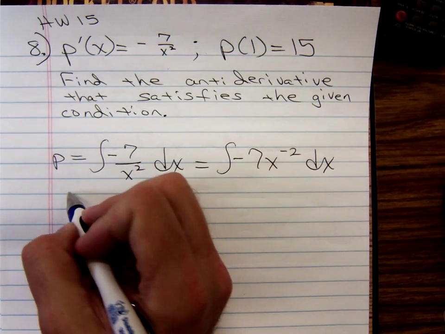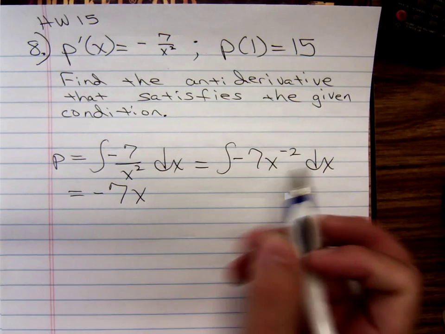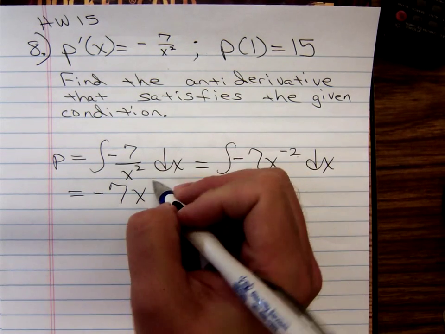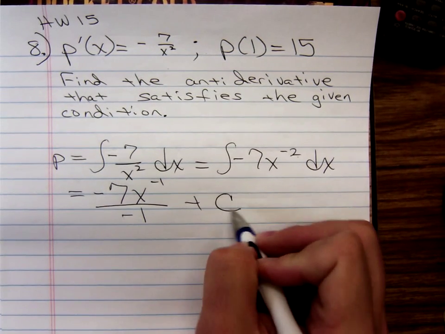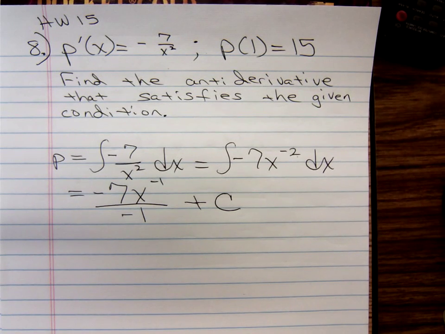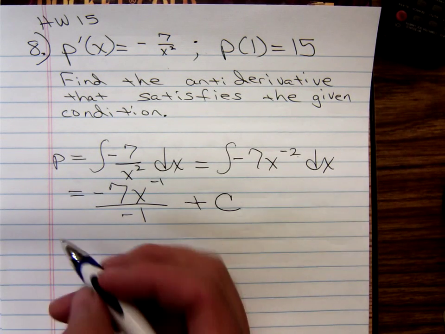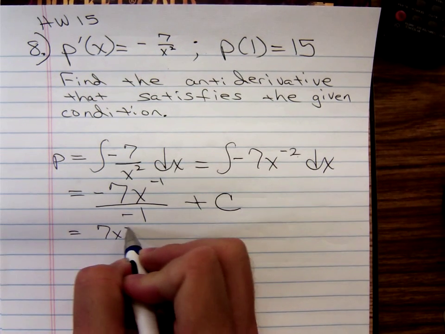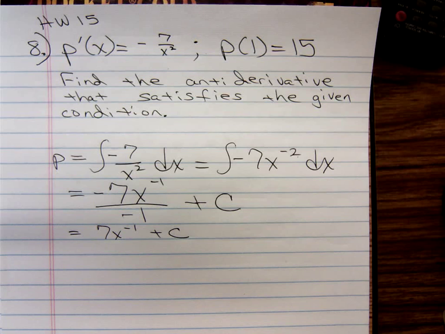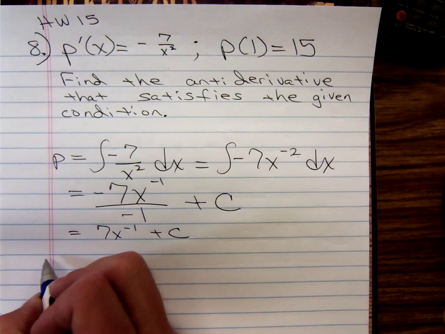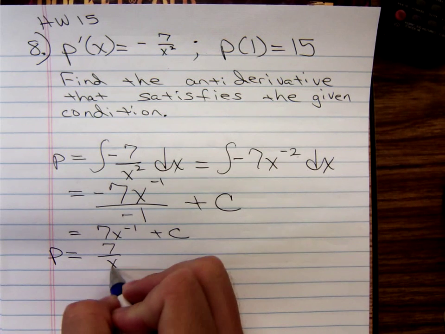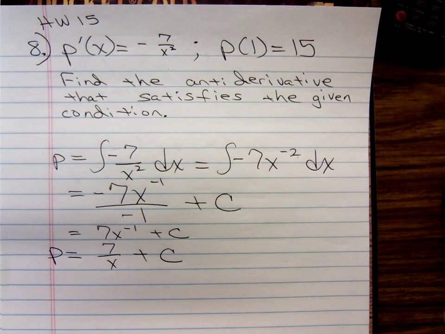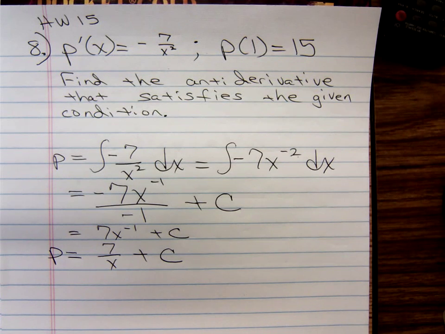So we have a negative 7x, add 1, negative 1, divide by the new exponent negative 1, plus my constant c. This is working out nicer than I thought it was going to. Negative 7 divided by negative 1, that's just a positive 7x to the negative 1 plus c. Now let's rewrite that using a positive exponent. So we have the original function p is equal to 7 over x plus my constant c. And we have to find what that constant c is.